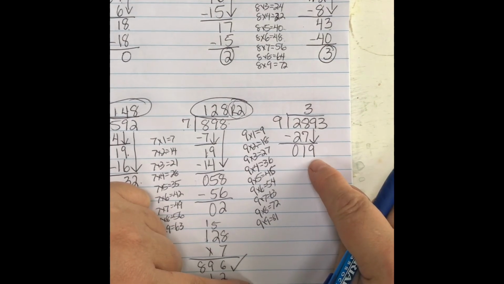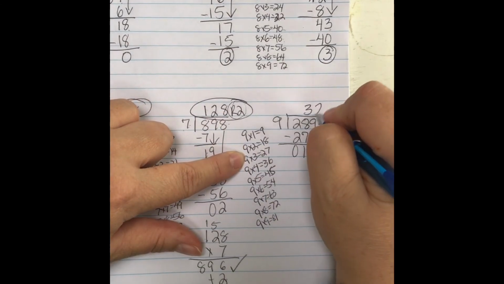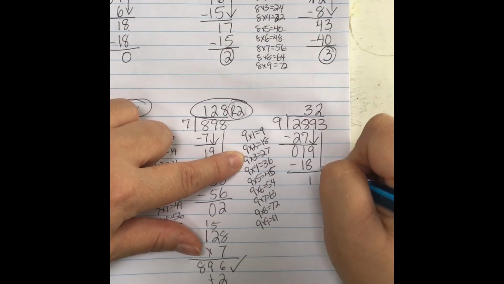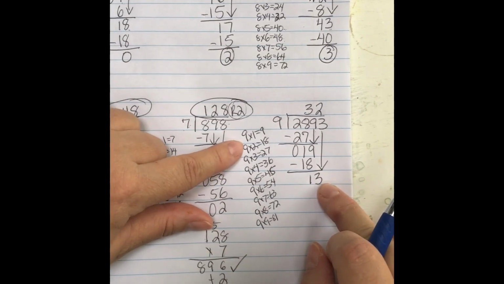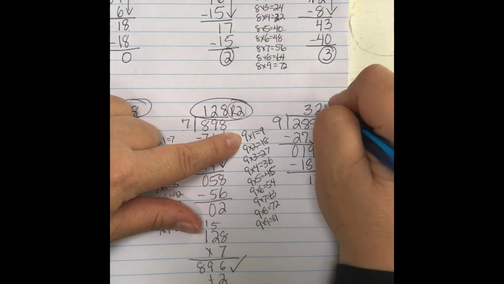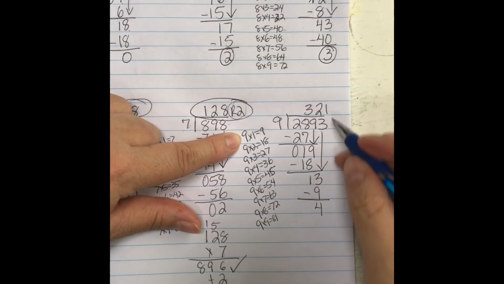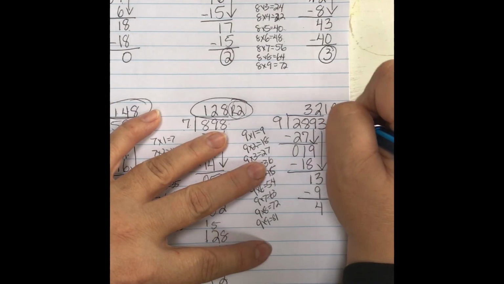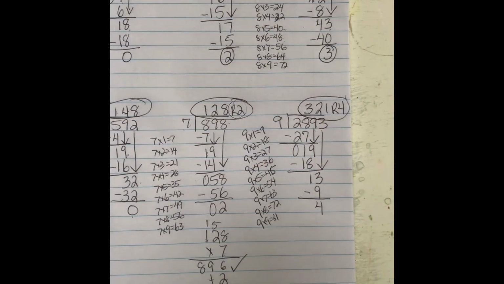Now I have 19. Of course, when I look at my chart, I see that I can get 9 times 2. 9 times 2 is 18. I subtract again, and I bring down, and 9 into 13, well, the closest I can really get is just 1. So 1, and then 13 minus 9 is 4. And there's no more numbers to bring down. I can't fit 9 into 4, so I know that is my remainder. And so my answer is 321, remainder 4.